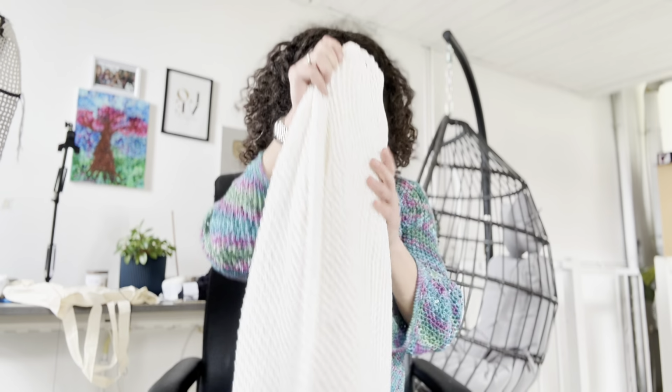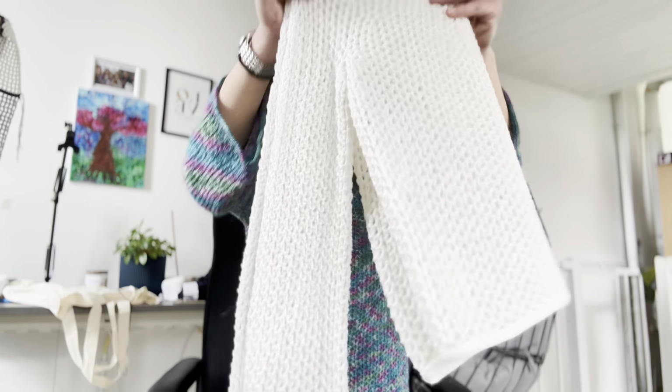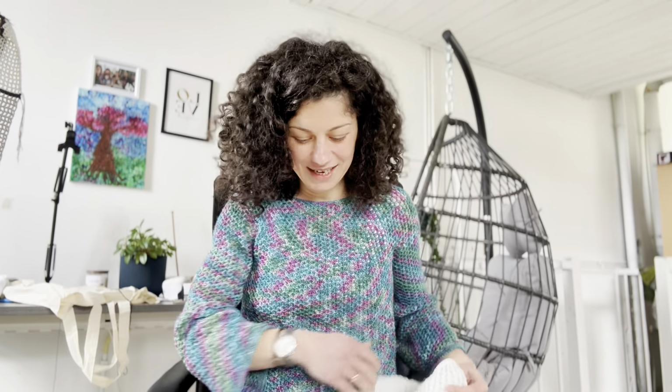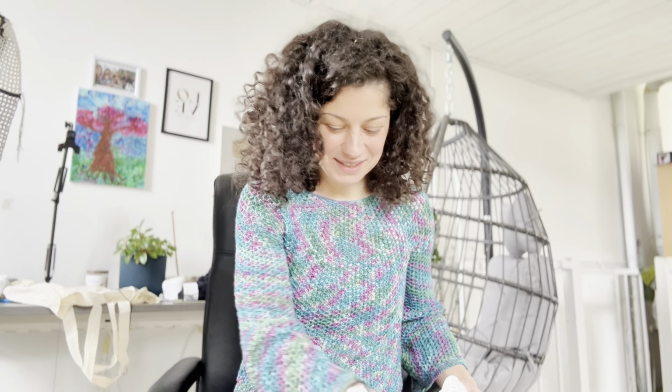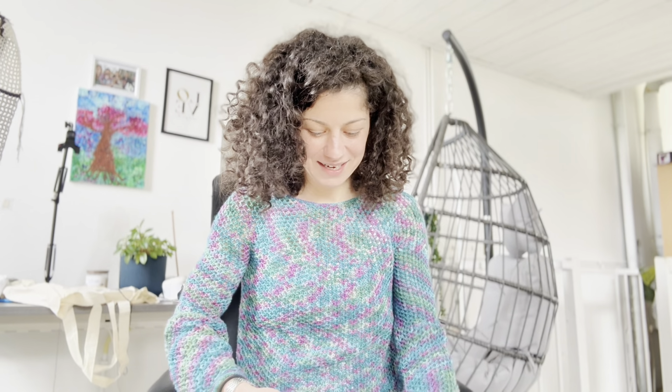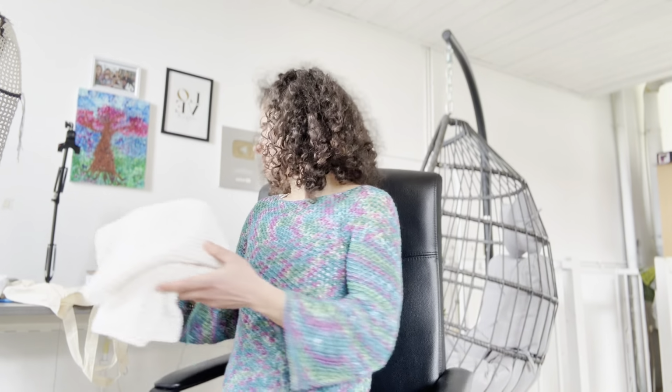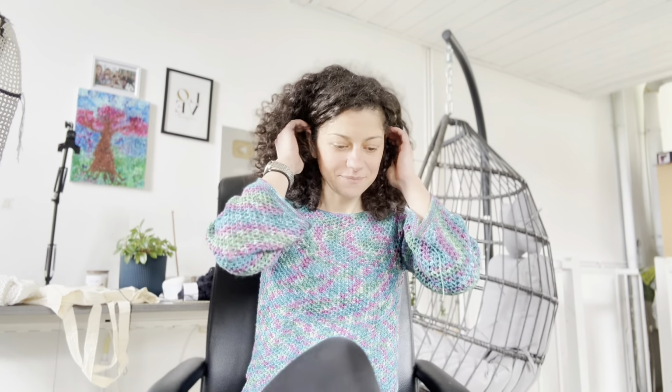I didn't want to wear this one, although it's blocked and ready, because I'm afraid of making another mistake again. So before taking photos and everything, I don't want to mess up something else.